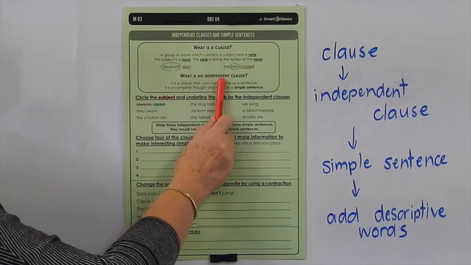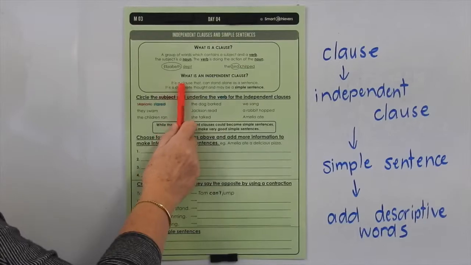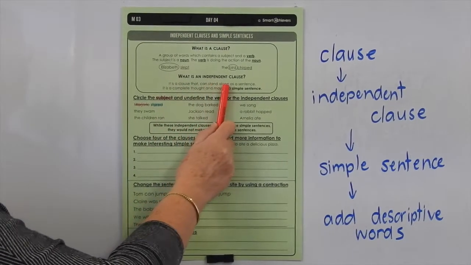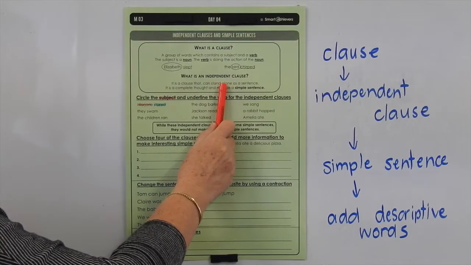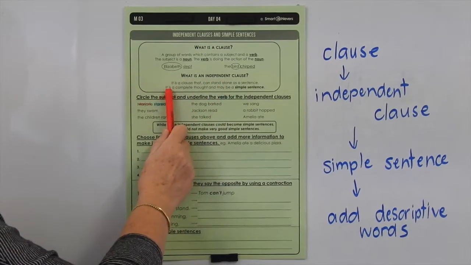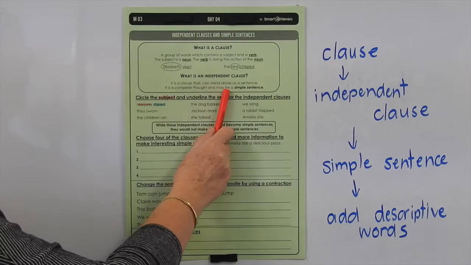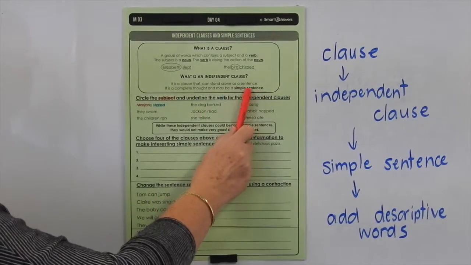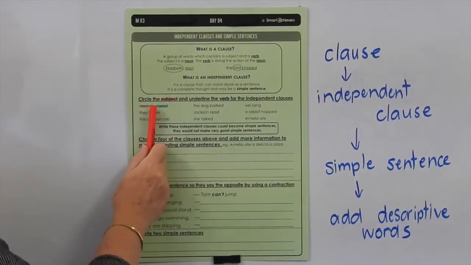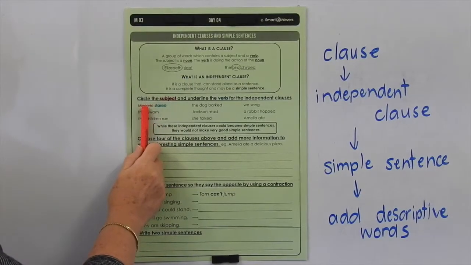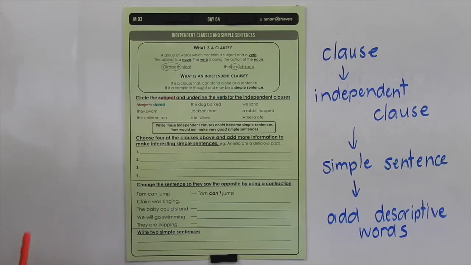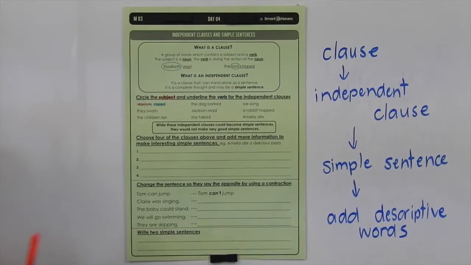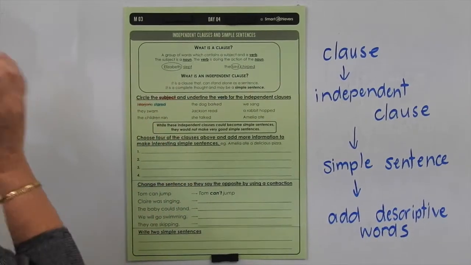So what is an independent clause? Well, it's a clause that can stand alone as a sentence. It's going to make sense on its own with nothing else added to it. It is a complete thought and may be a simple sentence. So quite often, if you find a sentence has a subject and a verb, or a noun and a verb, it's already a simple sentence without having lots and lots of words in it.